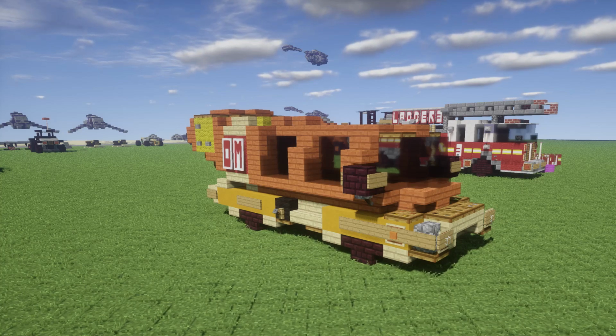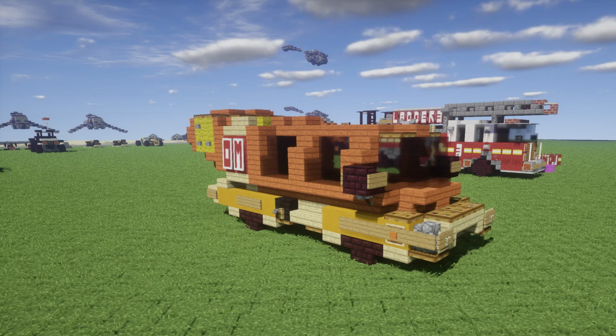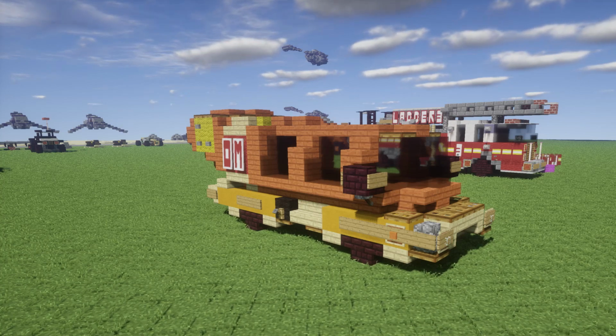This is definitely something that I would just want to really build. It's weird, but I kind of like it, strangely.